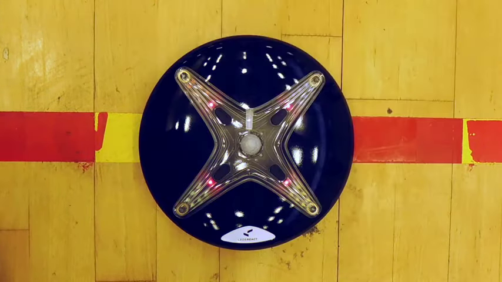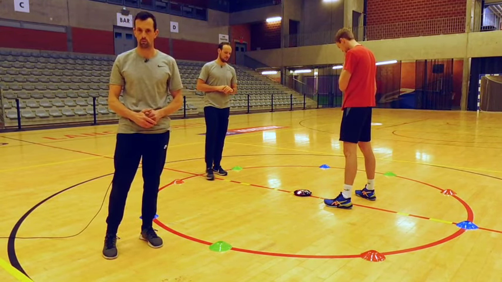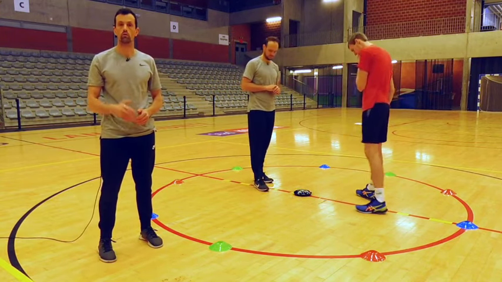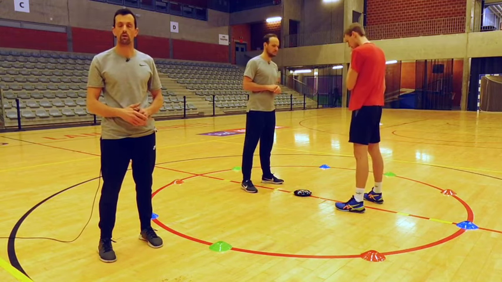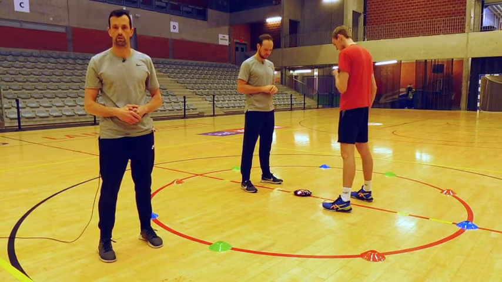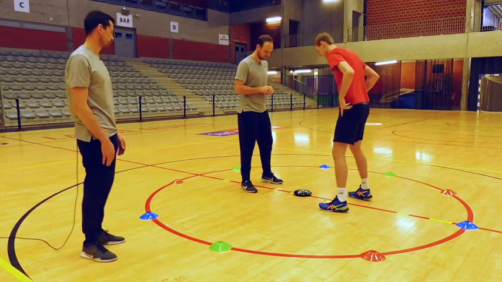Okay, the next exercise is all about decision making. They have to adapt on each other's movement. The players have to go as fast as possible to 2 cones of the same color, but be aware there are only 3 cones from each color, so they have to adapt and watch on each other's movement. Okay guys, you can start the exercise.